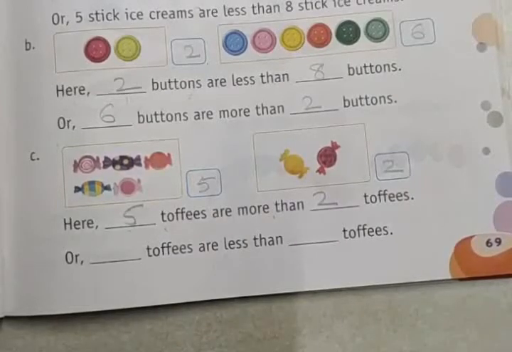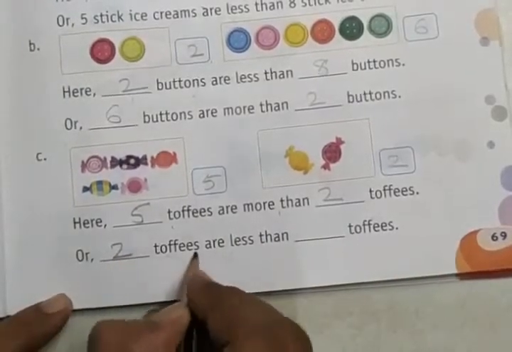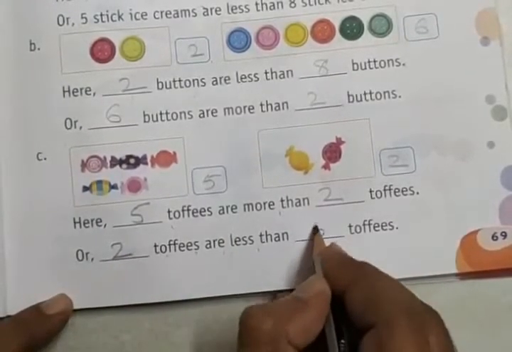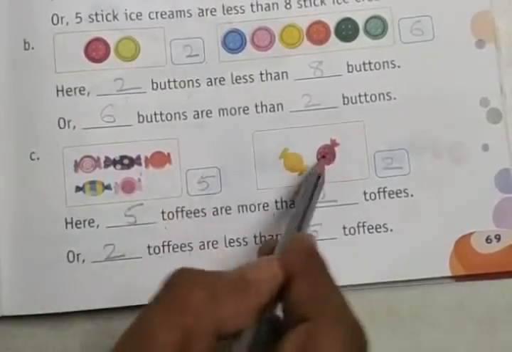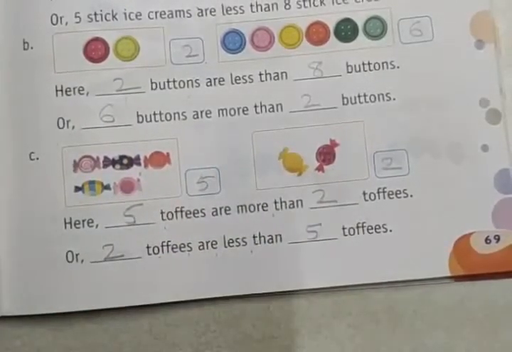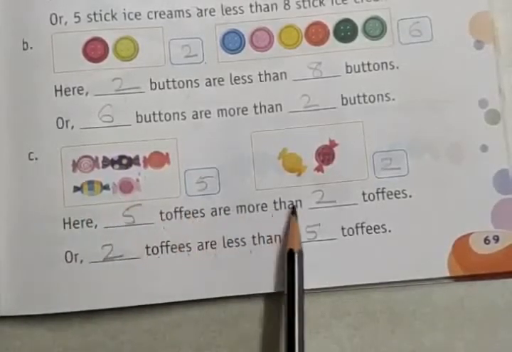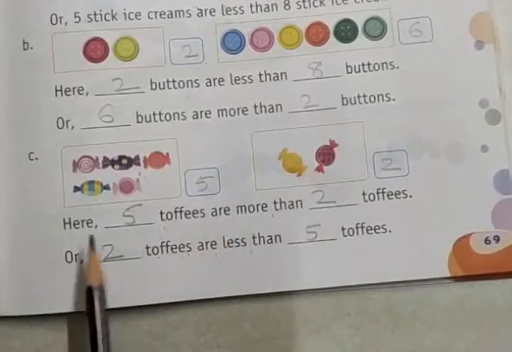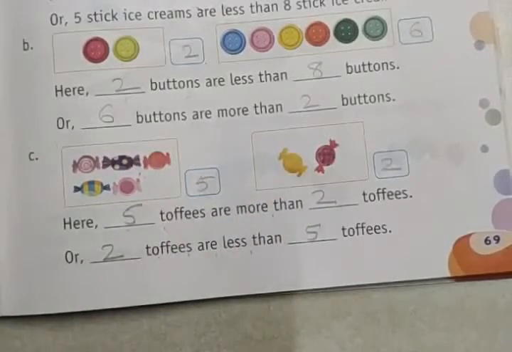Right? Next, or 2 toffees are less than 5 toffees. This is less than this and this is greater than this. That's it. So how do we need to say this? Here 5 toffees are more than 2 toffees, or 2 toffees are less than 5 toffees. Like this we need to say.